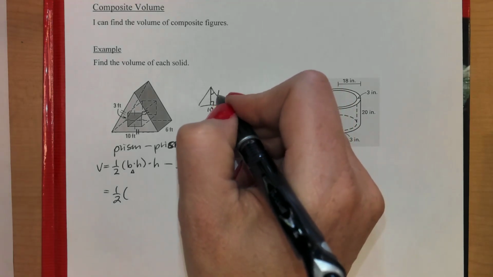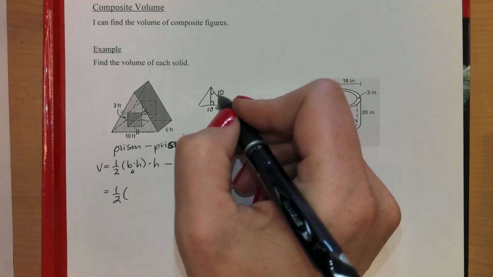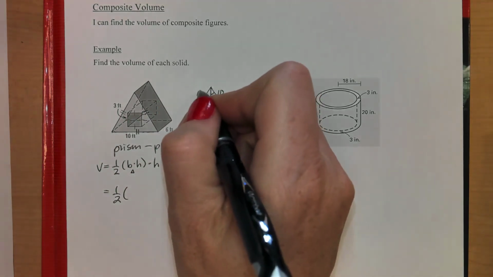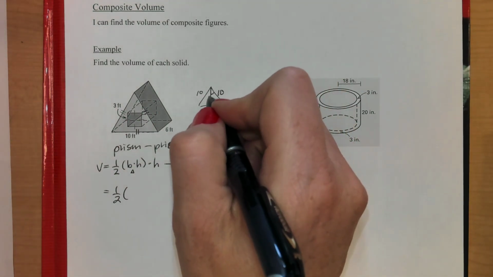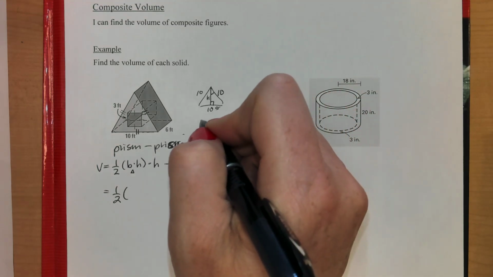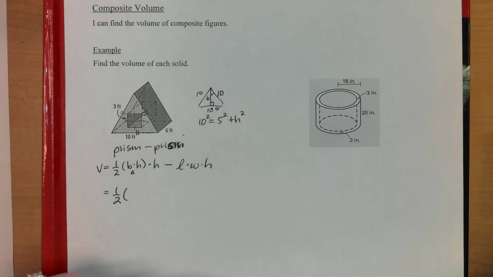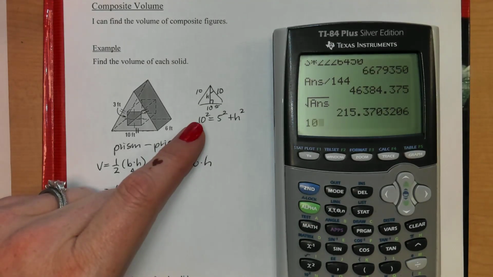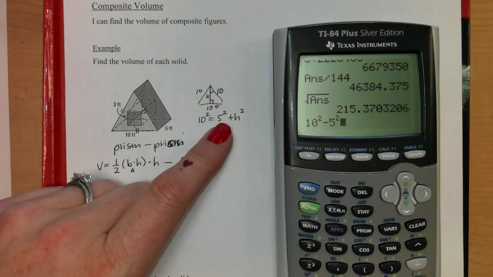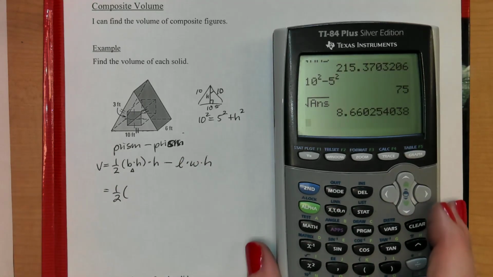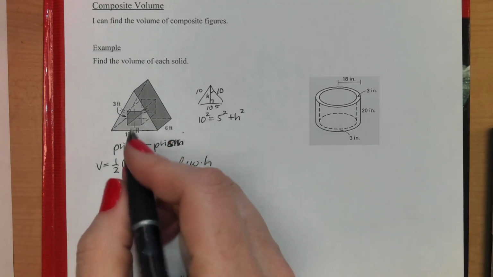Those are 10s as well. So that's a 10, that's a 5. We can just do Pythagorean theorem. All these sides are 10s. So I get a 10, a 5, and then we're looking for the height. So 10 squared equals 5 squared plus h squared. So 10 squared minus 5 squared, and then we'll square root that. So the height of our triangle is about 8.66.